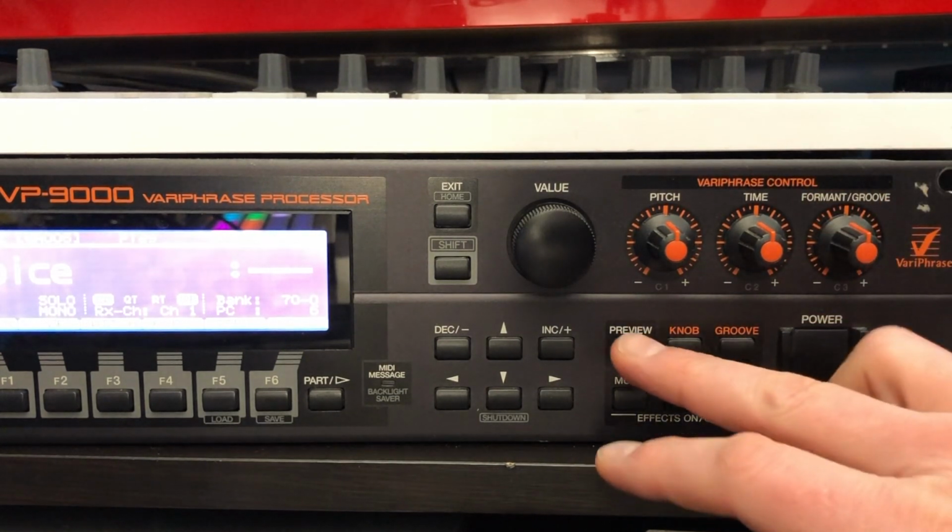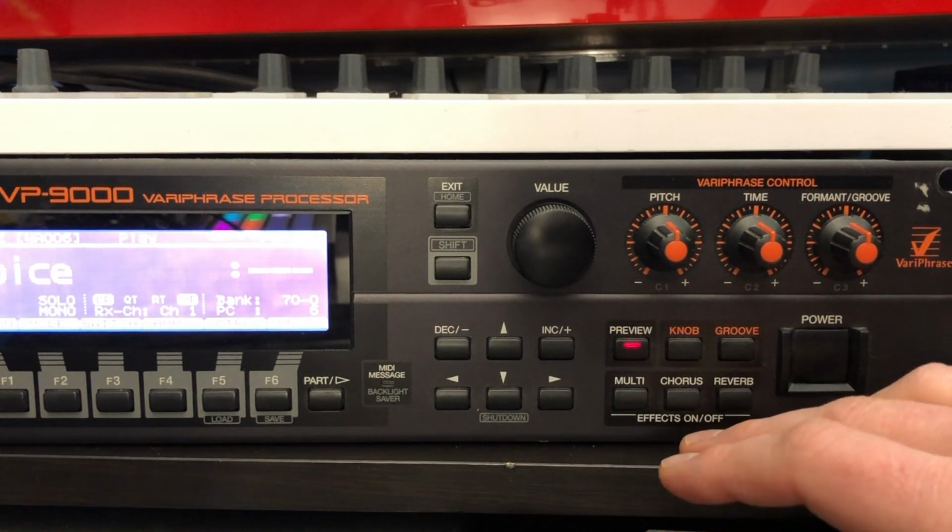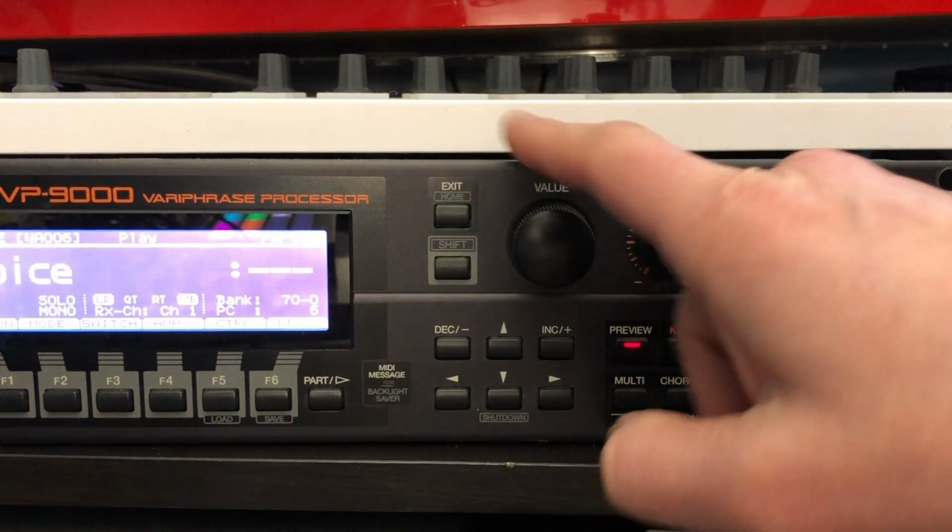So you really have separate control over parts of a sound that you did not use before. Remember that this is 20 years old.